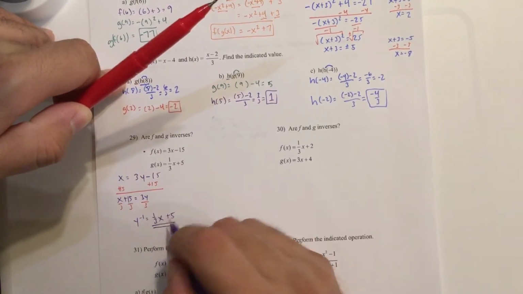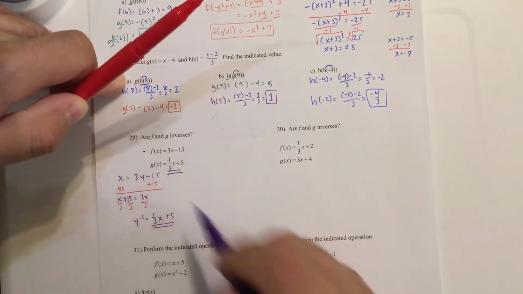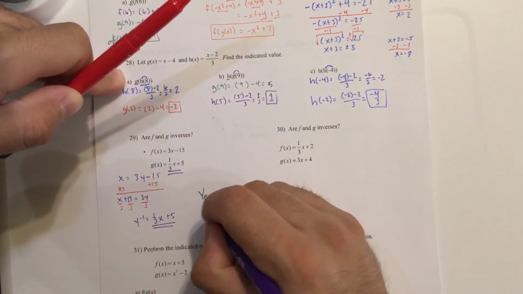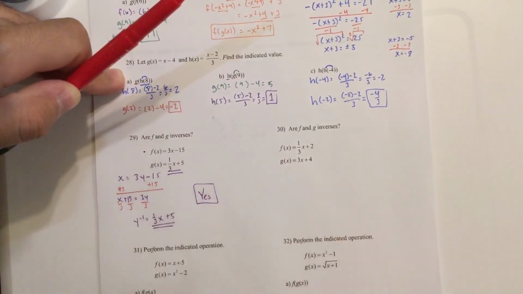So I'm comparing this to this. And if you'll notice, they're the exact same. So yes, they are inverses. And here's the work to support the answer.